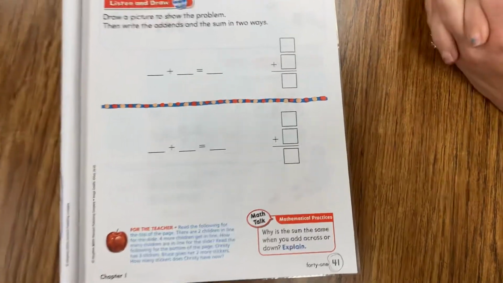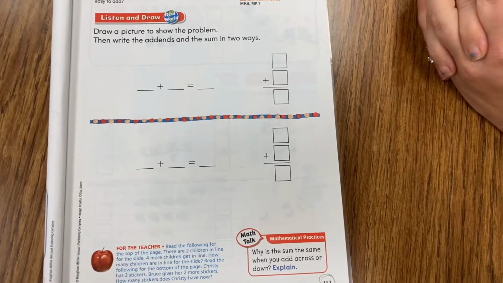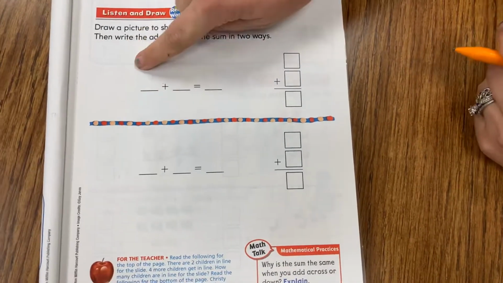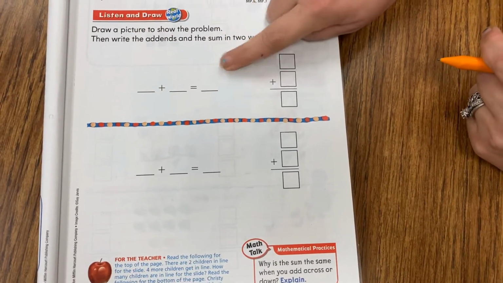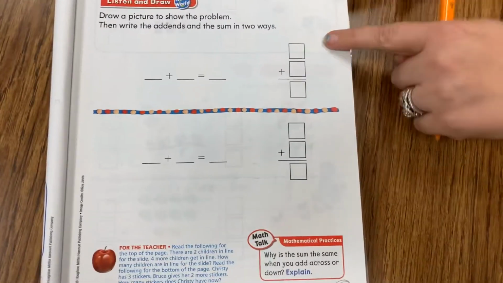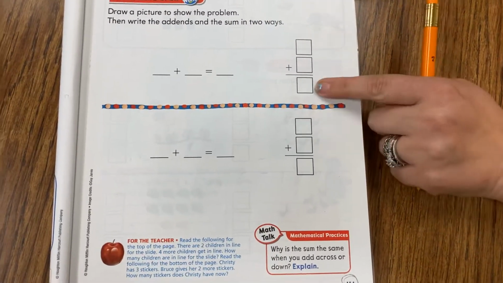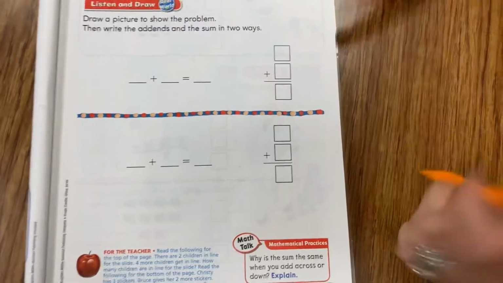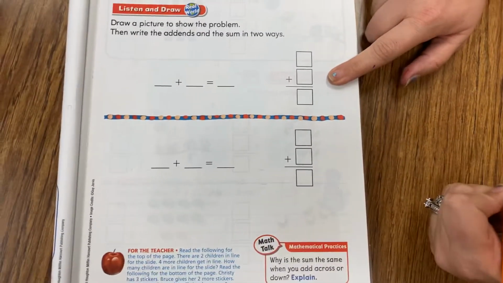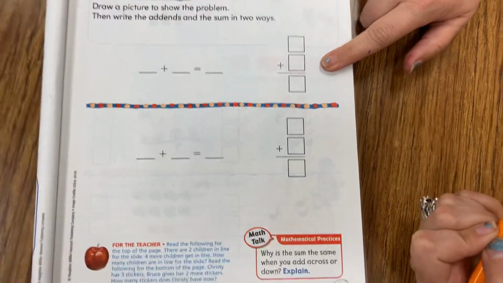And now Miss Heinley has taught me a fantastic song for this. She said, when your numbers go across, your answer goes across. When your numbers go down, your answer goes down. Now, super cute, right? We'll have to thank Miss Heinley when we see her.